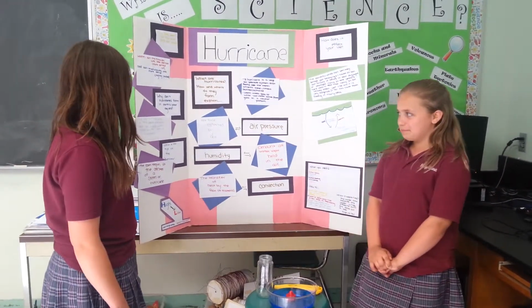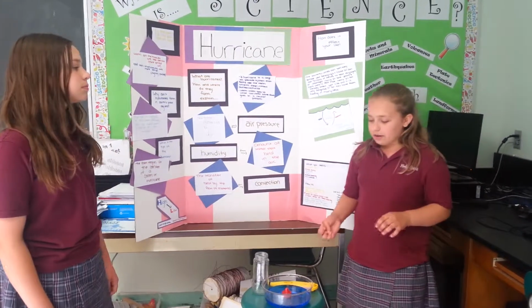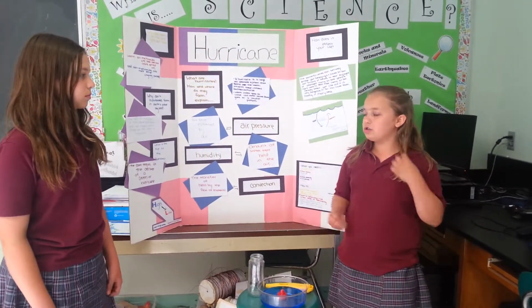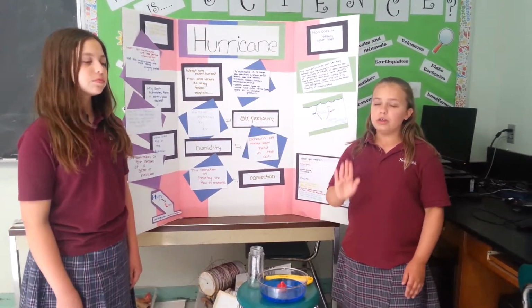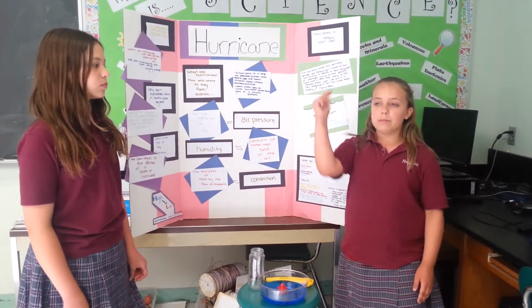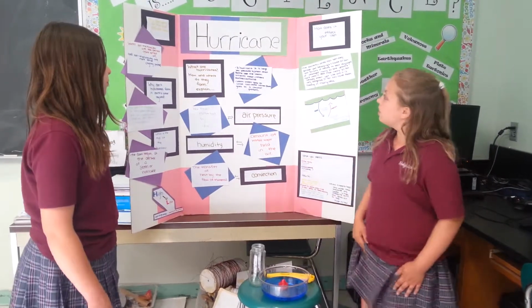Or low. And what is the eye of a hurricane? The eye of the hurricane is the calm region in the center of the storm. So it's kind of like an open hole in it while the water is rotating up.